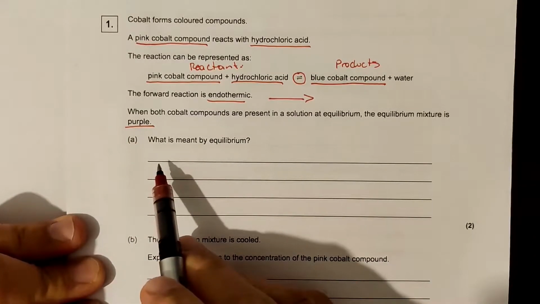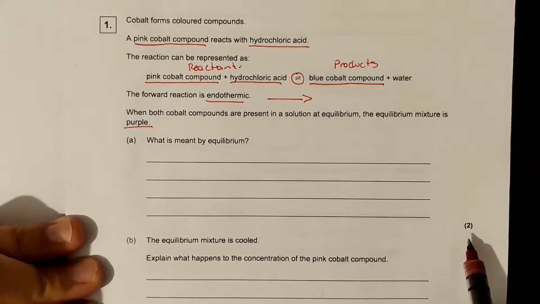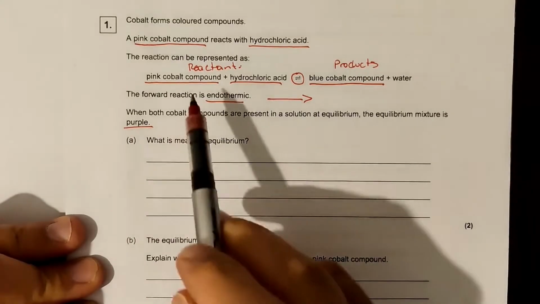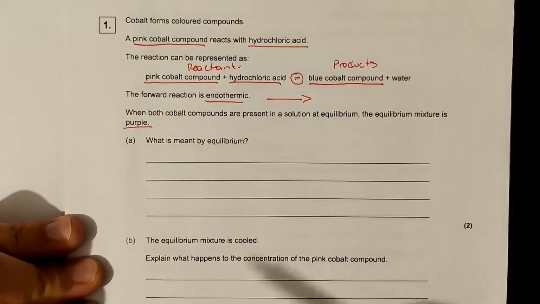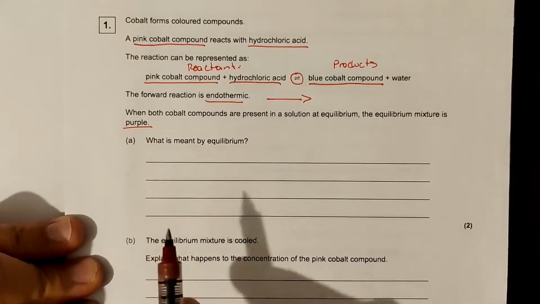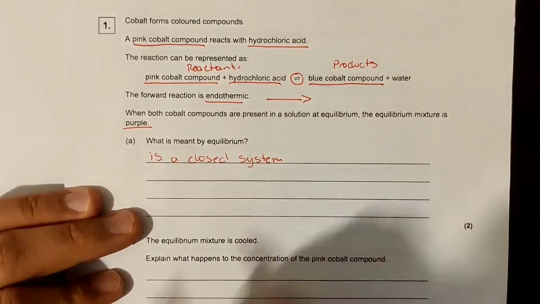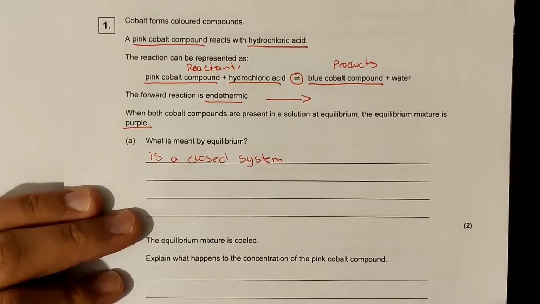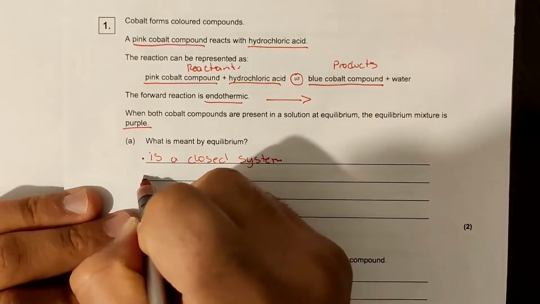So first question is what is meant by equilibrium, okay? And this is a 2-mark question, so you gotta talk about two different things. Now at equilibrium, normally things always keep on changing from one side to the other unless you add more reactants, or you add more products, or you heat up the reaction, or something changes, okay? So first of all, for something to be in equilibrium, you gotta mention that it has to be in a closed system, okay? That means there's nothing else being added or taken away, so everything is the way it's meant to be, okay? The rate of the forward and backwards reactions are equal, and this is something very important that you want to keep in mind, okay?